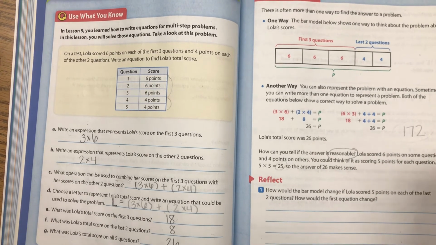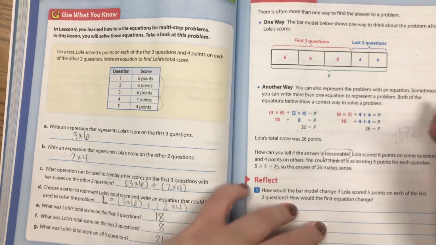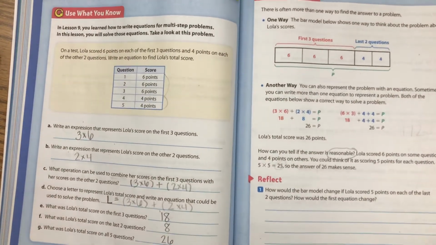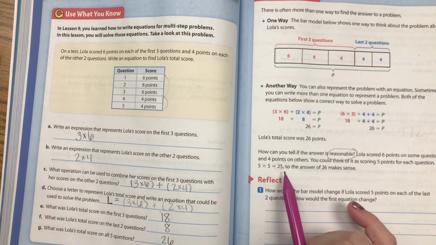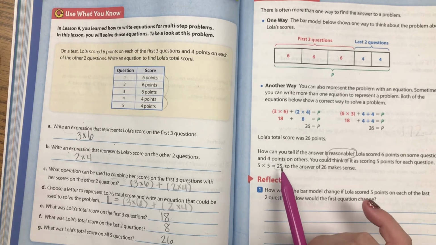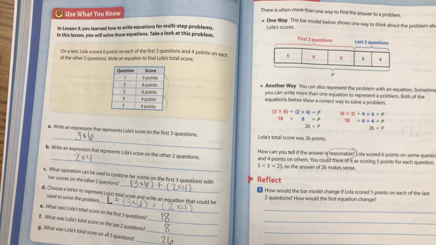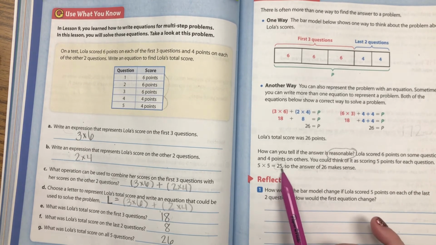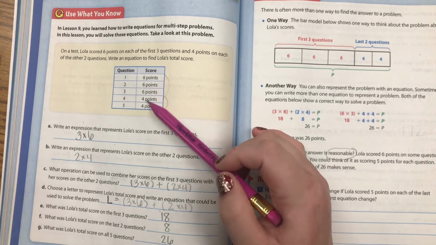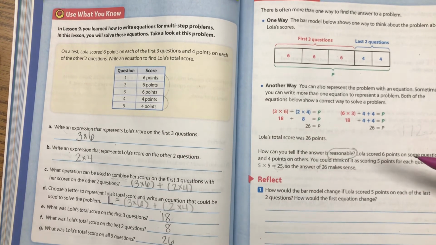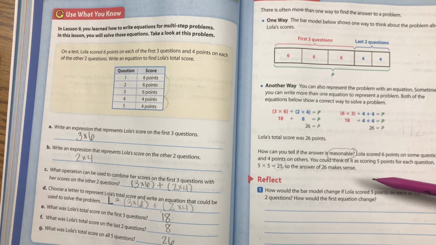So if my answer was 172 and the reasonable estimate was 25, well, I know something I did was not right. So, oh, I'm sorry, when I erase it really shakes the camera. So we can use things like estimation and rounding to help us think about our problem and check our answer. Since 26 is so close to 25, then we can say our answer is reasonable. It does make sense.